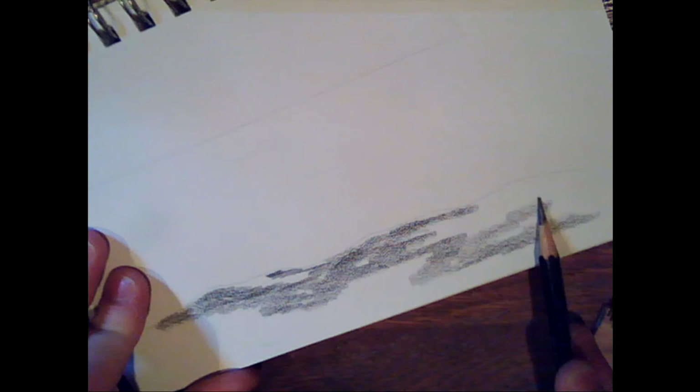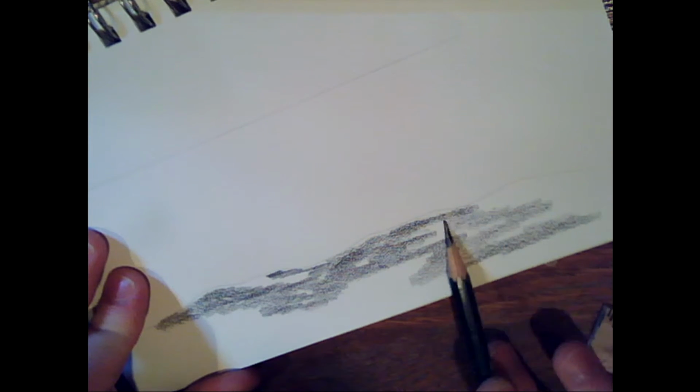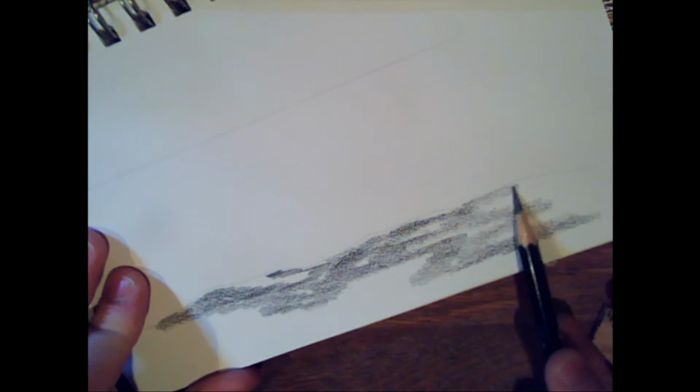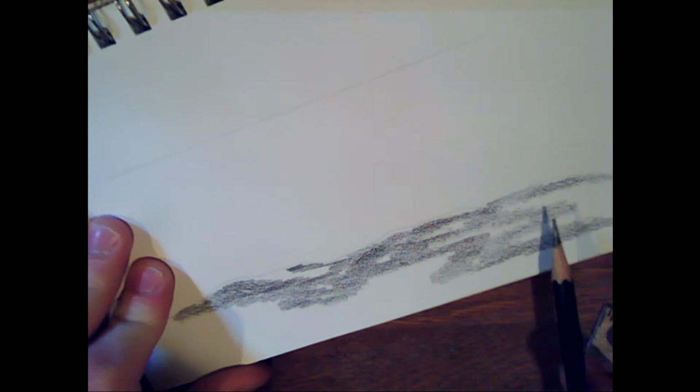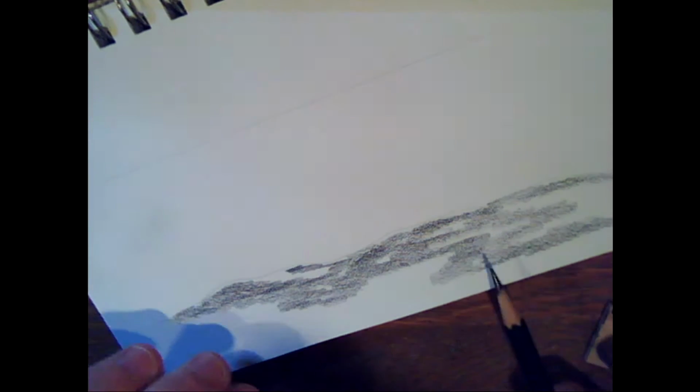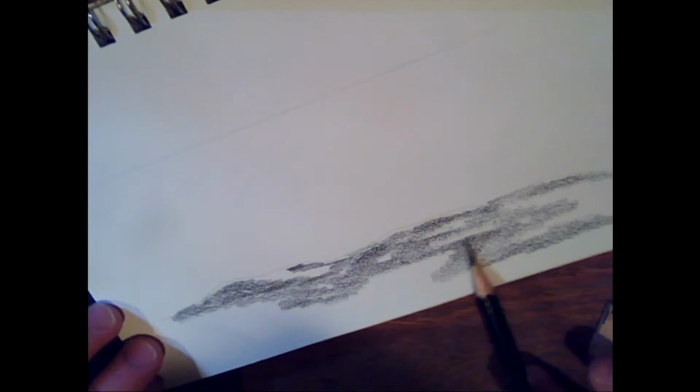Now it's just something like this. You're going to want to leave some holes because that is where you're going to make mounds of sand, and I'll show you how to do that. And this technique also can be used for doing skin. If you're doing a face drawing or something, you can use this technique for doing skin. Alright, so we finished the first step.